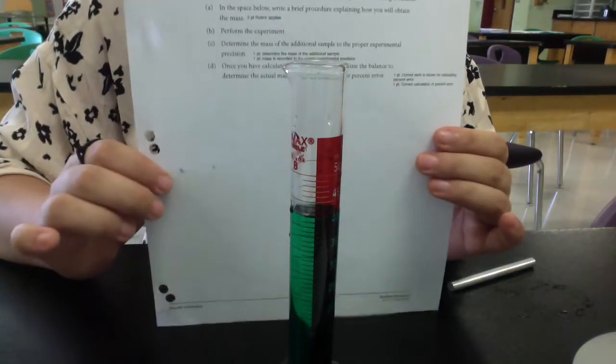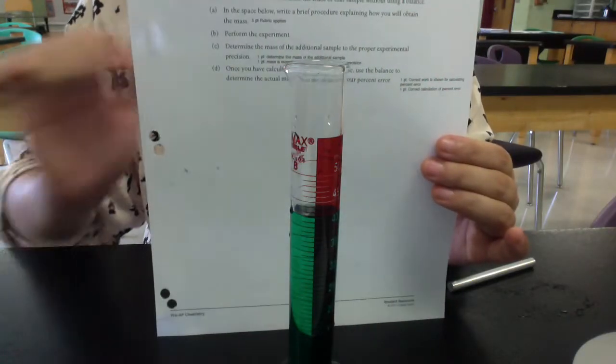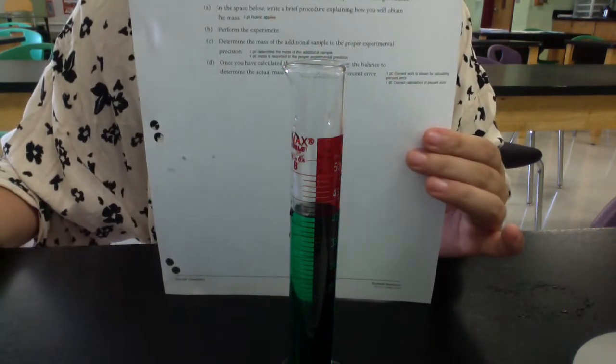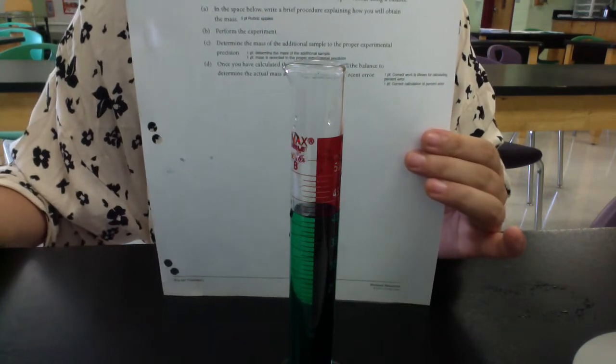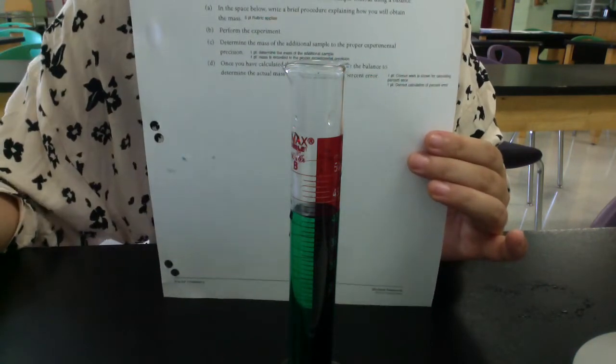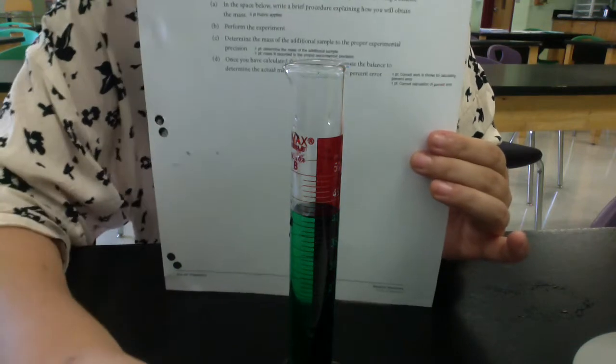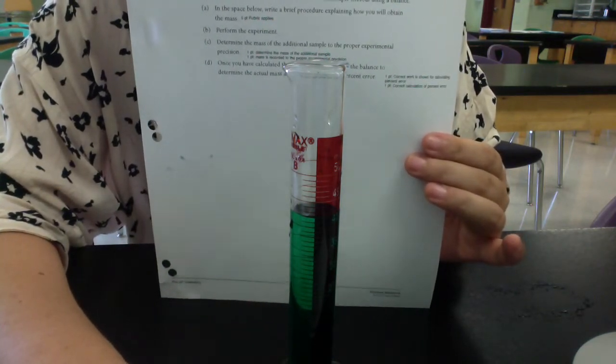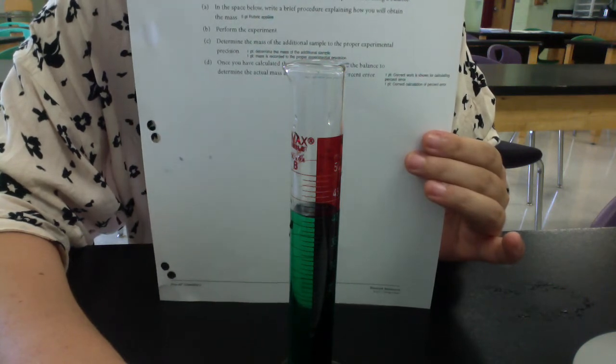You could have used a different methodology. You could have said you're going to use a graph, but the method I'm going to use is I'm going to use the water displacement that Ms. Smalling had gone over. So right now, because I am not as nice as Ms. Smalling, you are going to read your initial volume.